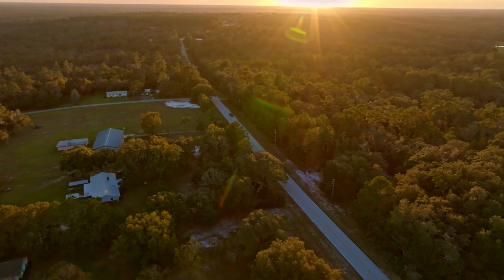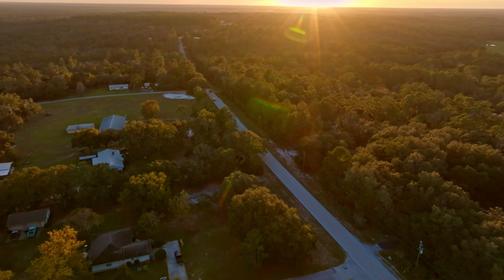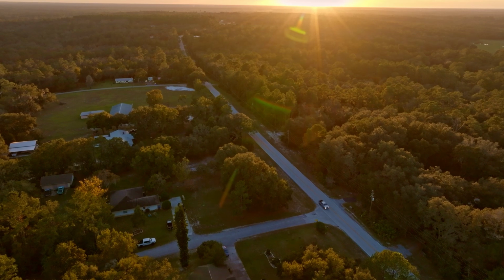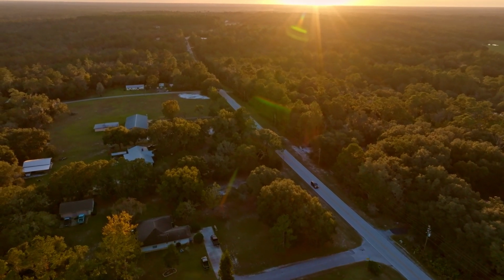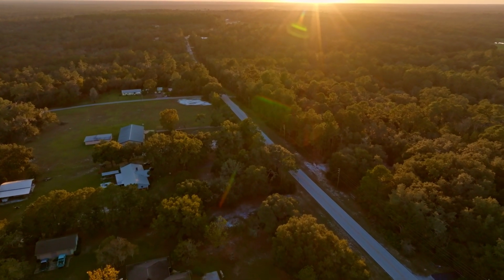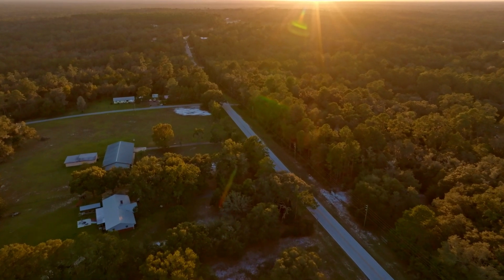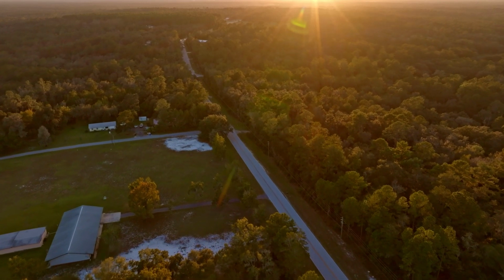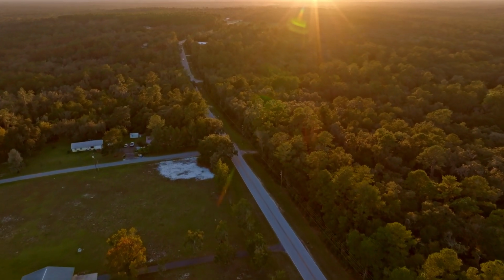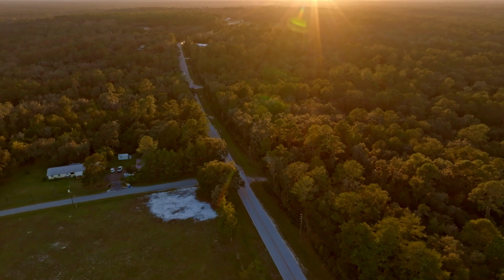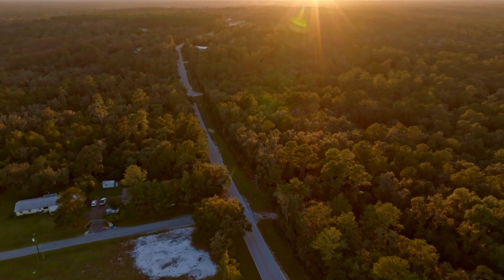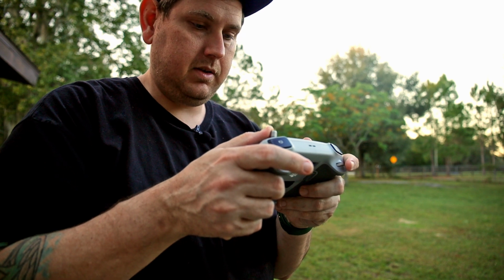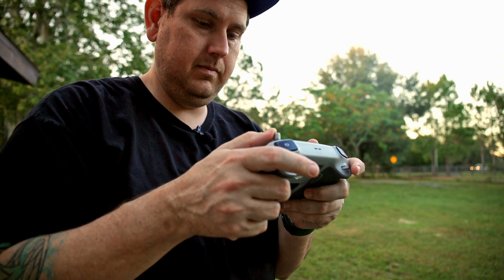I might have to go back through and do another pass real quick, but the only problem is there's number one, no hood on the gimbal, so the lens is flaring up right now. And number two, the sun is not fully gone behind the horizon, so it is what it is.